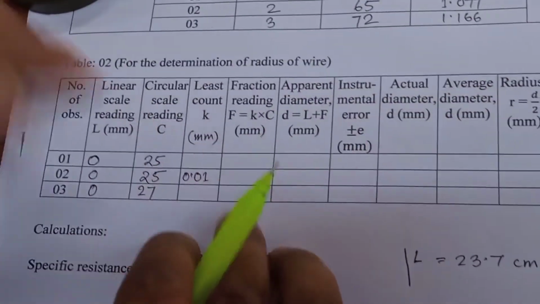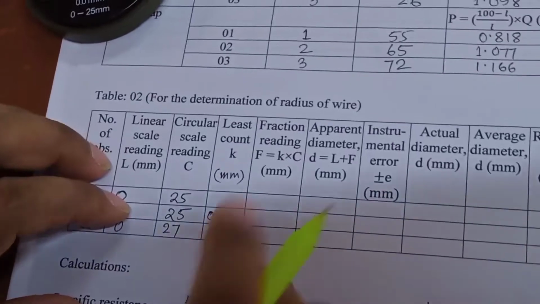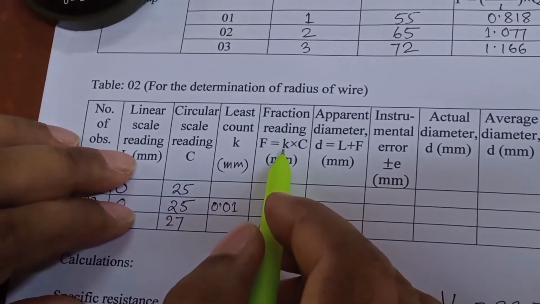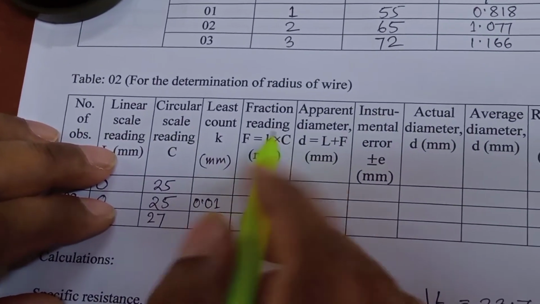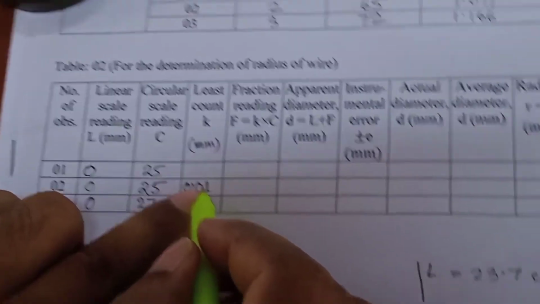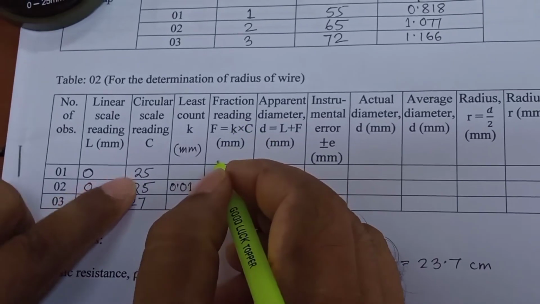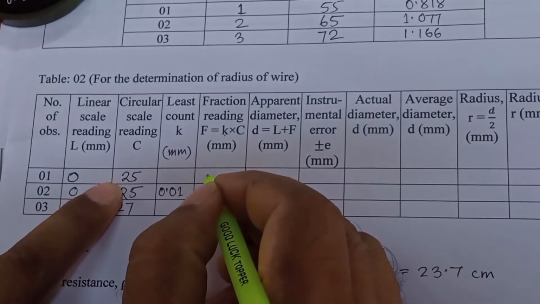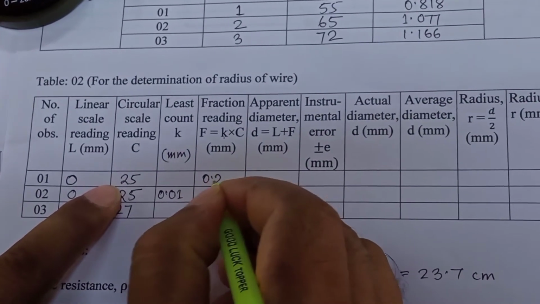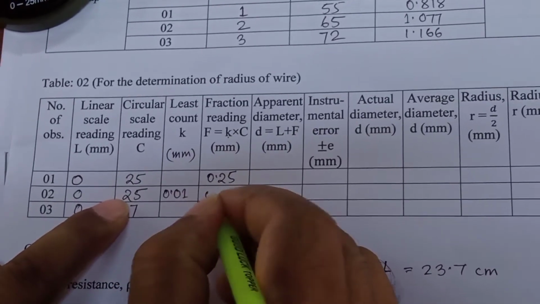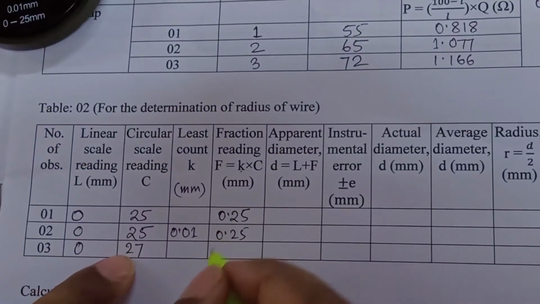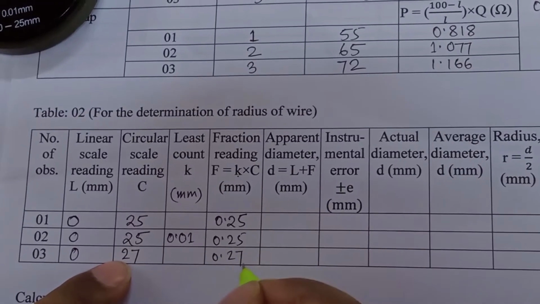Okay. Here F means fraction reading. We get the fraction reading by the product of K and C. Here K is 0.01 and C is the reading of the circular scale. So the first reading will be 0.25, the second reading is 0.25 and the third reading is 0.27.